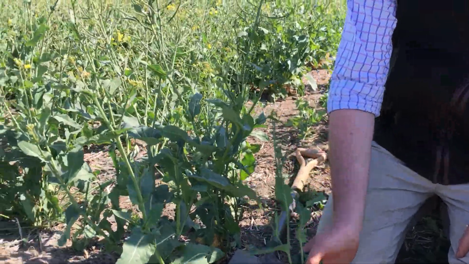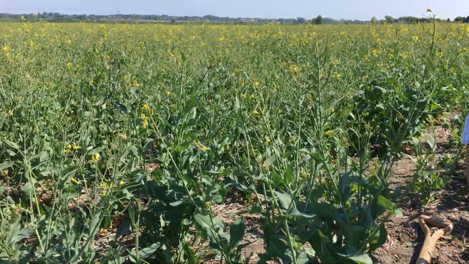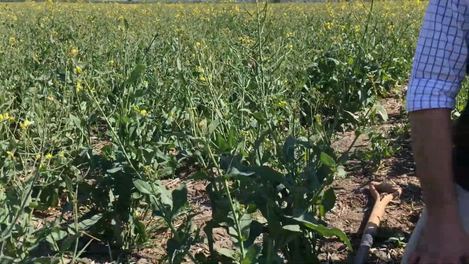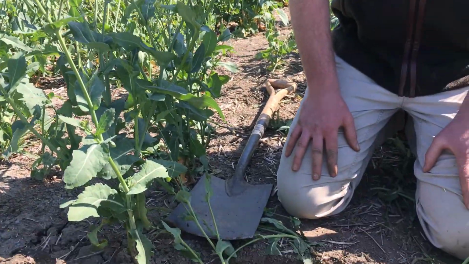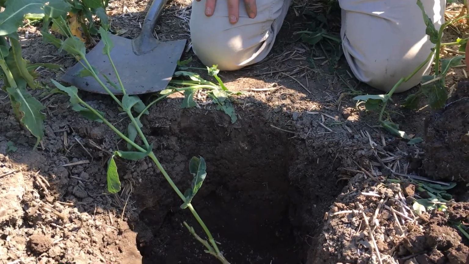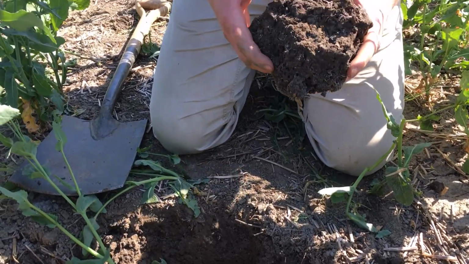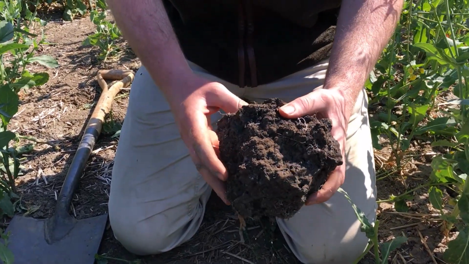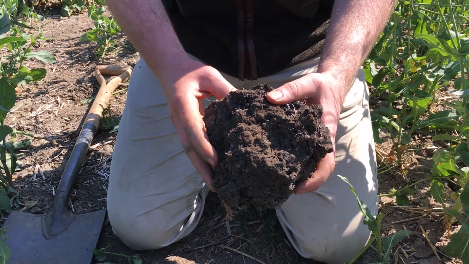But I want to focus more on the soil, as I believe in this case it is more of a soil problem. Alex's soil that he's managed here for many years is just absolutely alive with worms, root growth through it. The soil's really friable to depth.